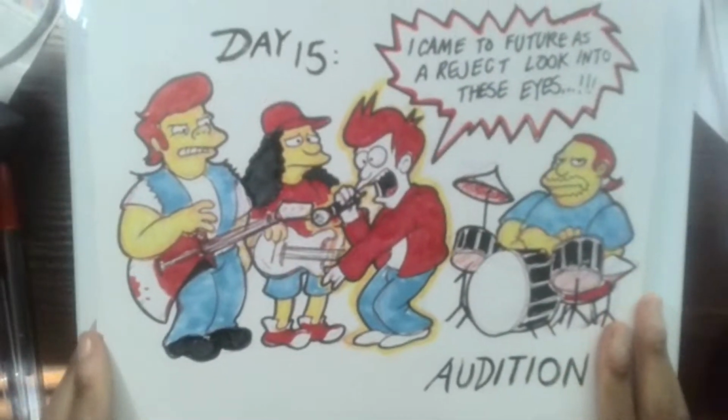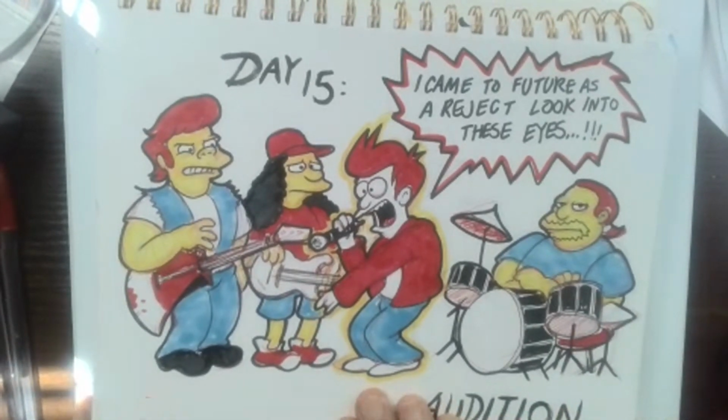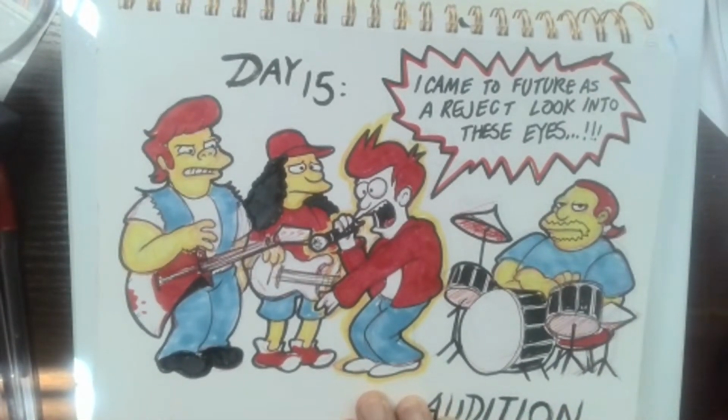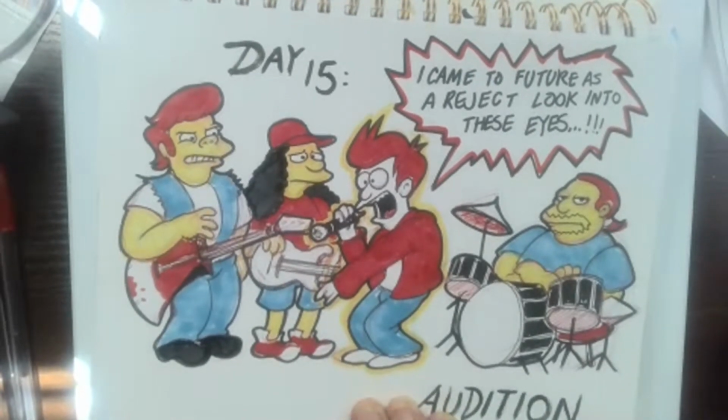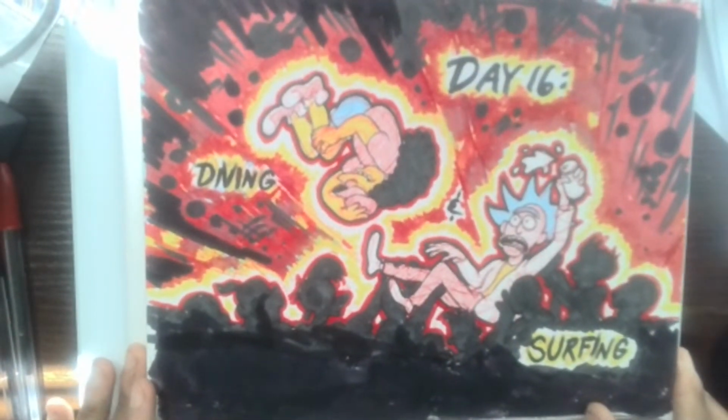Day 15, just another crossover one. This one's Audition, a cross with Futurama and Simpsons. Came into this world as a reject. And I did day 16, that's diving and surfing.